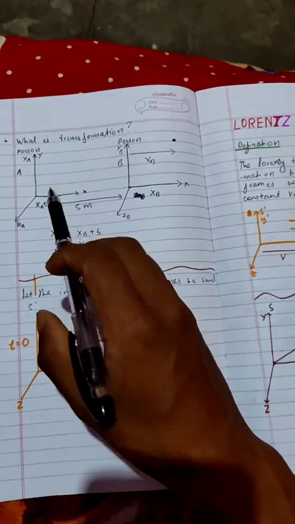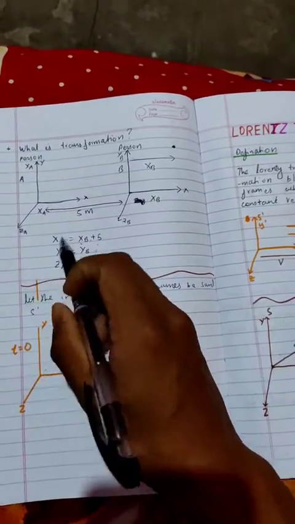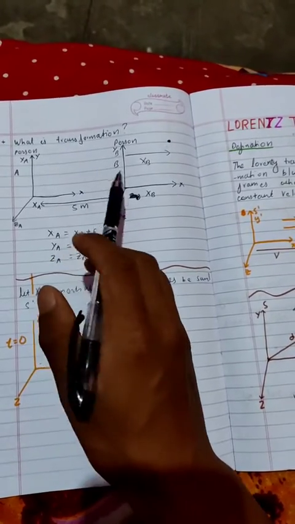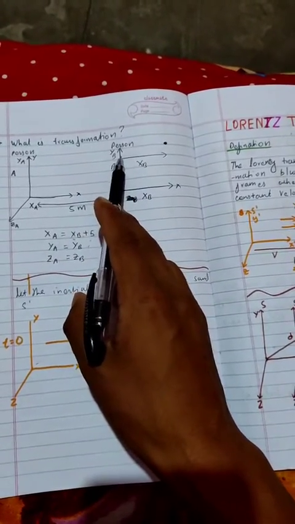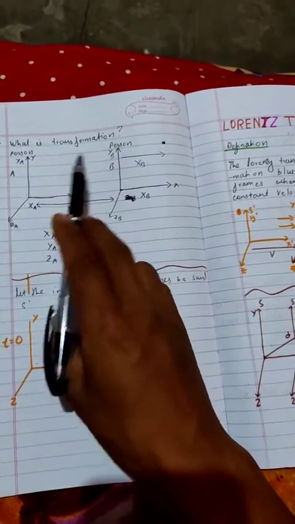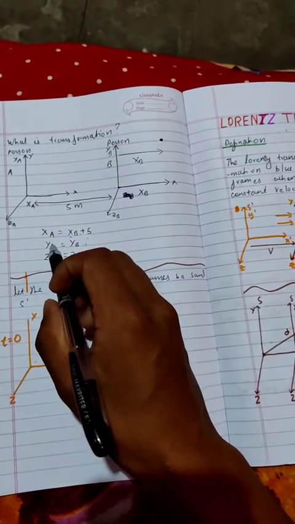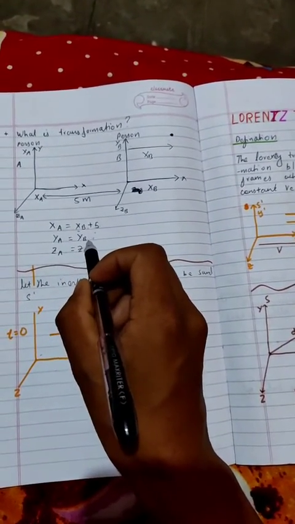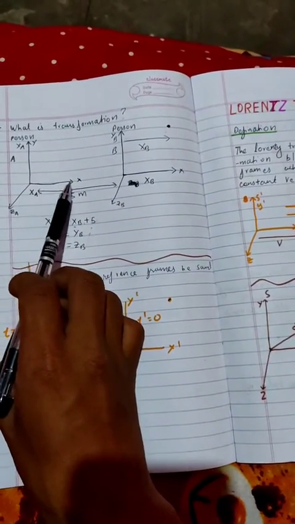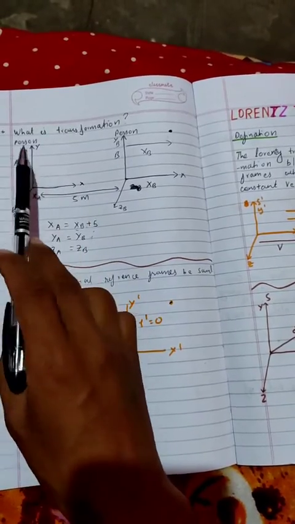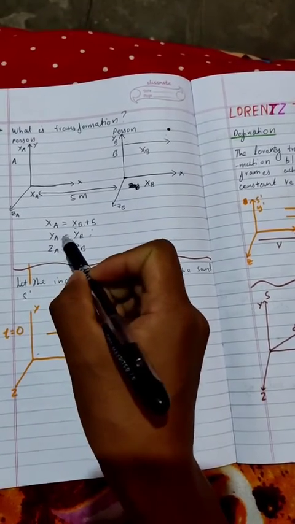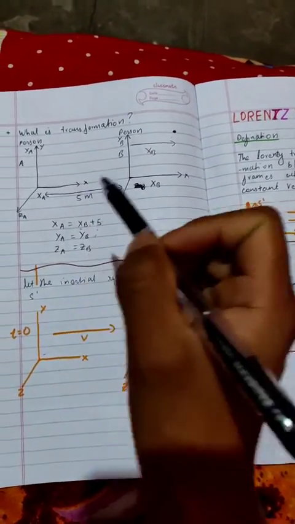We know that the motion is only in the x direction, so we can write xa equals xb plus 5, as xb is the distance from observer to point plus 5 meters, the distance between the two frames. And y equals yb, because the observer is moving in the x direction only, not in the y or z direction. Same with z equals zb.